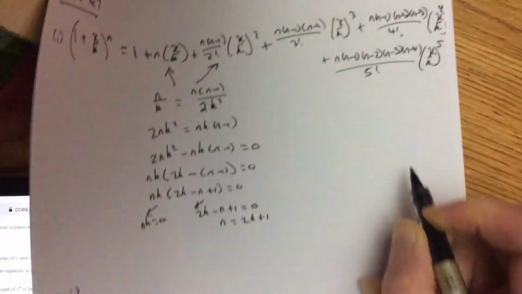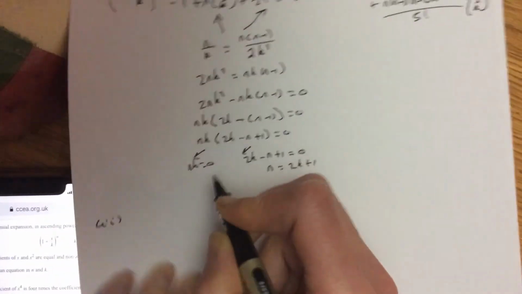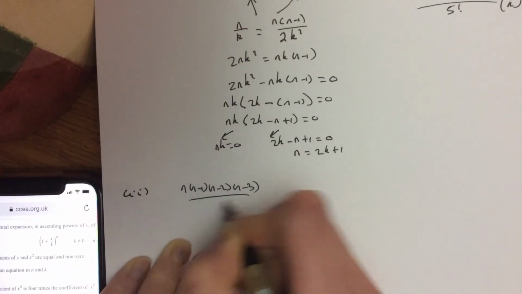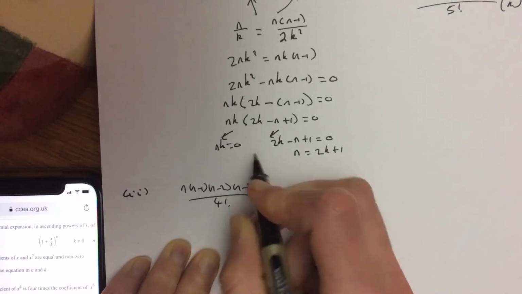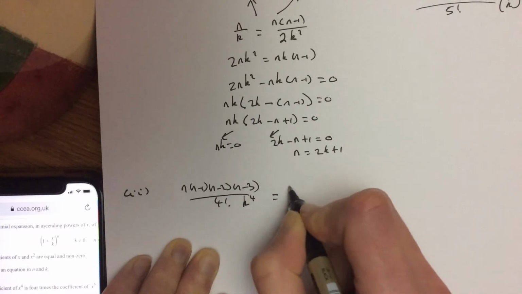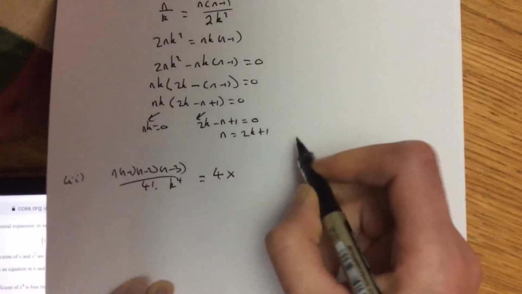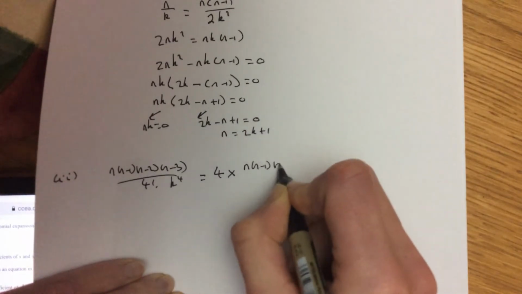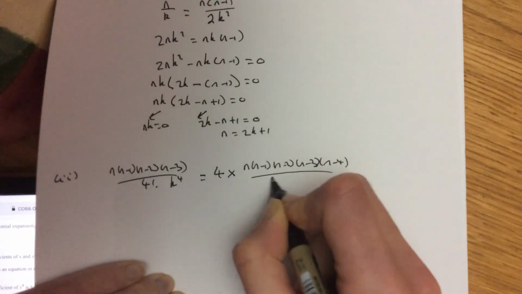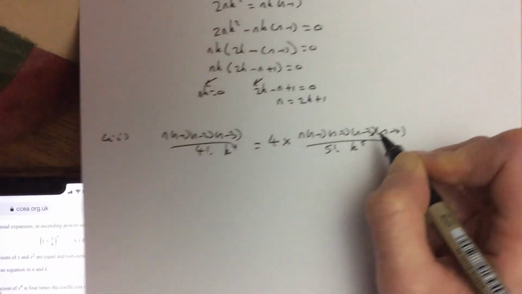So you're told the coefficient of x to the 4, which is this one, n(n minus 1)(n minus 2)(n minus 3) over 4 factorial, and that's going to be k to the power 4, is 4 times the coefficient of x to the 5, and that's this one. So it's 4 times n(n minus 1)(n minus 2)(n minus 3)(n minus 4) over 5 factorial k to the 5.